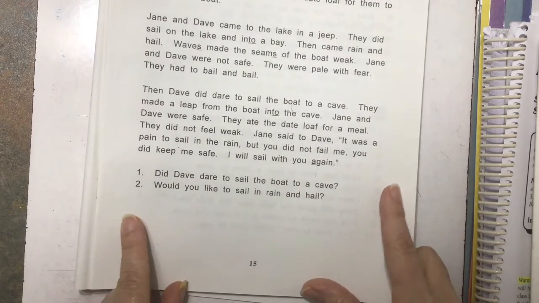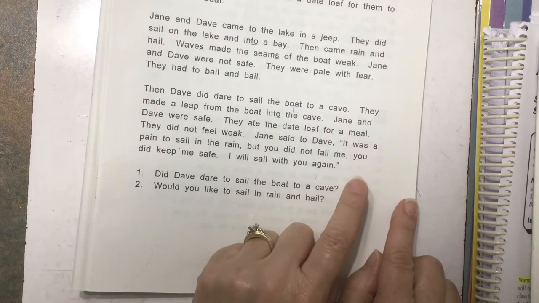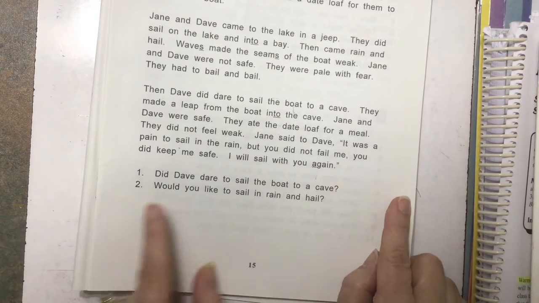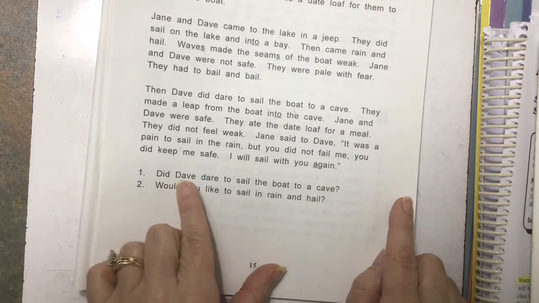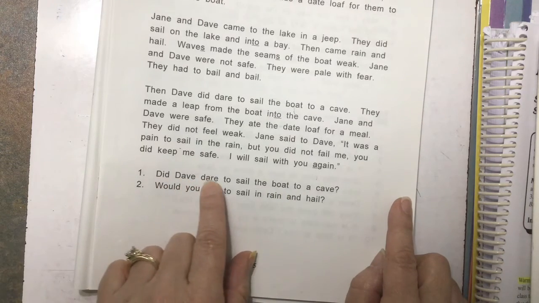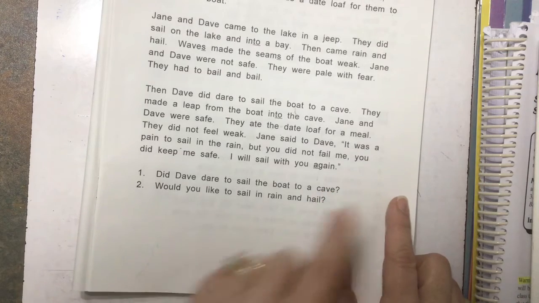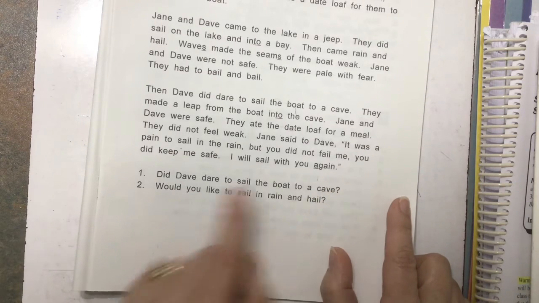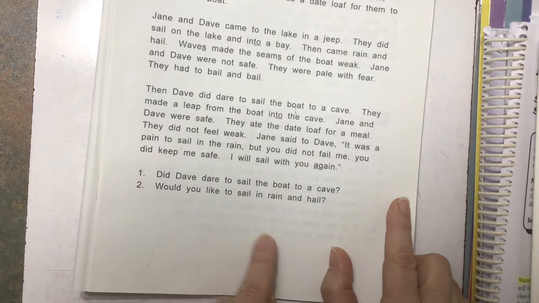You might want to just write your answer out down here. Remember, you cannot just put a one-word answer. I want an answer in a complete sentence that completely answers this question. So, did Dave dare to sail the boat to a cave? You cannot just put yes or no. You need to say yes, Dave dared to sail, or no, Dave did not dare to sail.